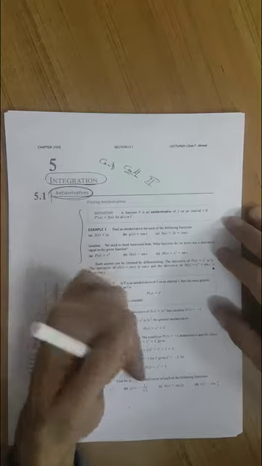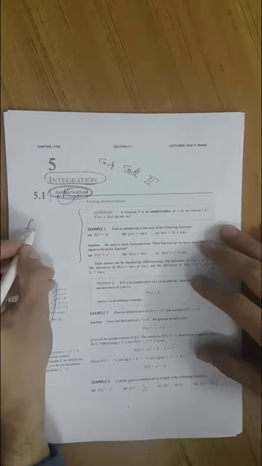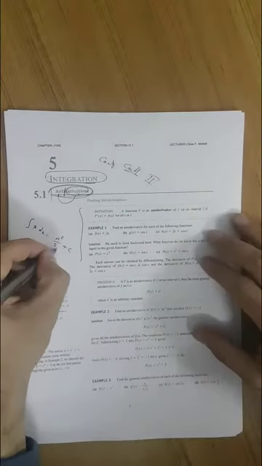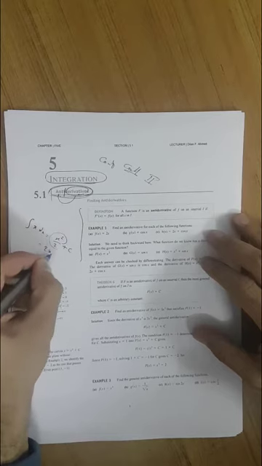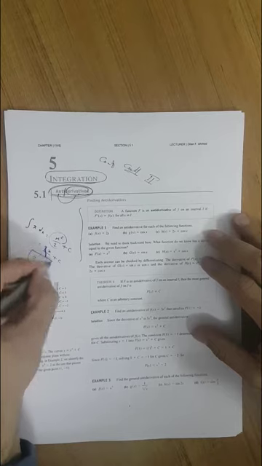First of all, we start with the antiderivatives. The name is clear really. We have a derivative and you have an anti of this one. So why do we say antiderivative? Because the integral of x dx is equal to x squared over 2 plus c, because the derivative of this is equal to 2x over 2 plus c, which is equal to x. So that's why we say antiderivative.